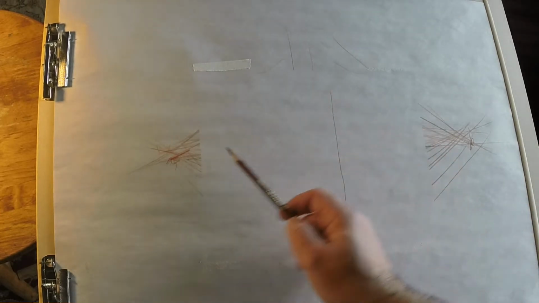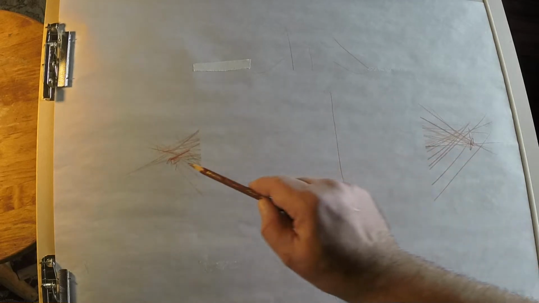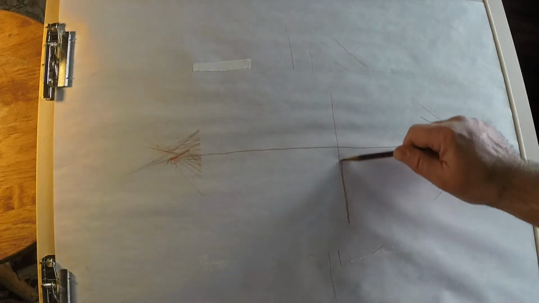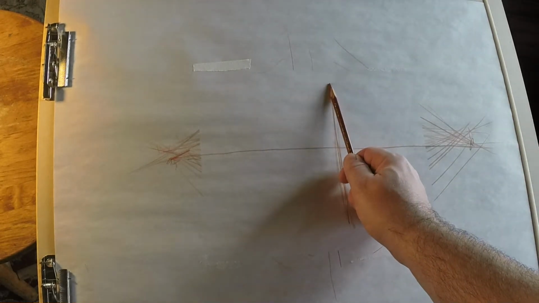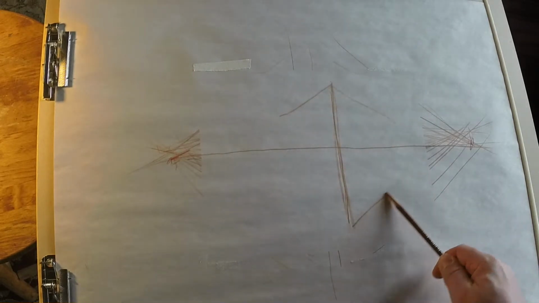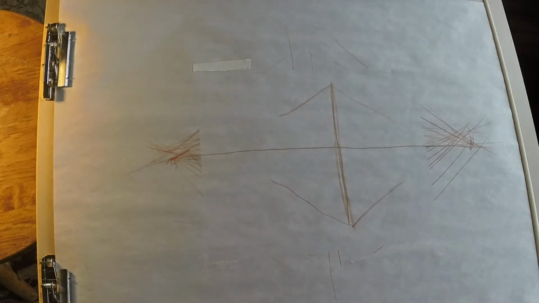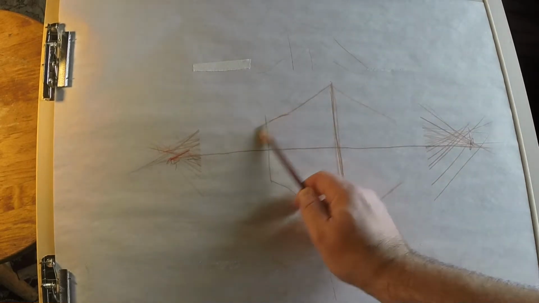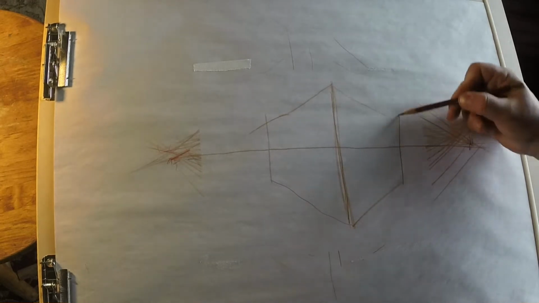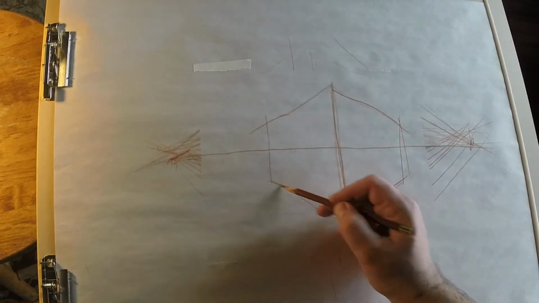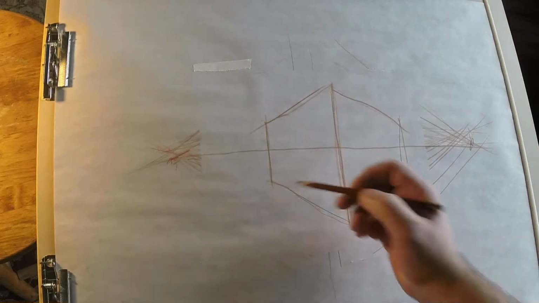If I'm drawing a cube here and it crosses the horizon, we know that top is going to start angling down, bottom's going to angle up. And it's just a general concept that you'll instinctively start to learn.